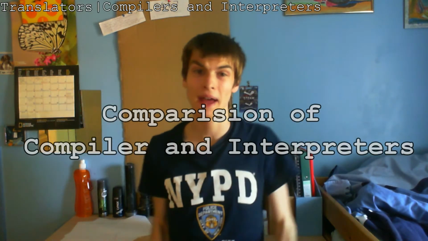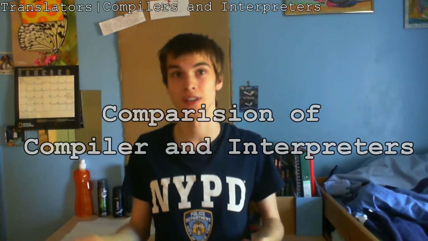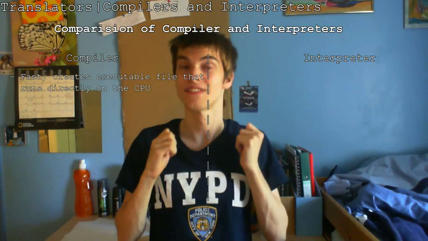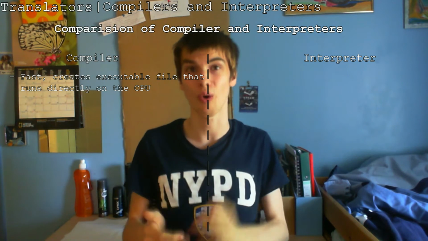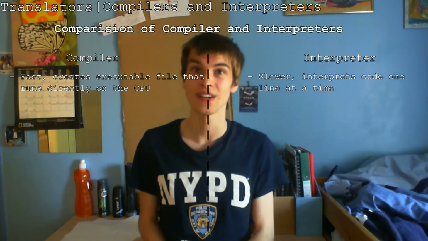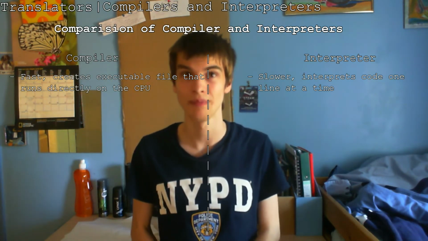Now let's compare the compiler and the interpreter. The compiler is fast and creates an executable file that runs directly on the CPU. An interpreter is slower as it interprets the code one line at a time.